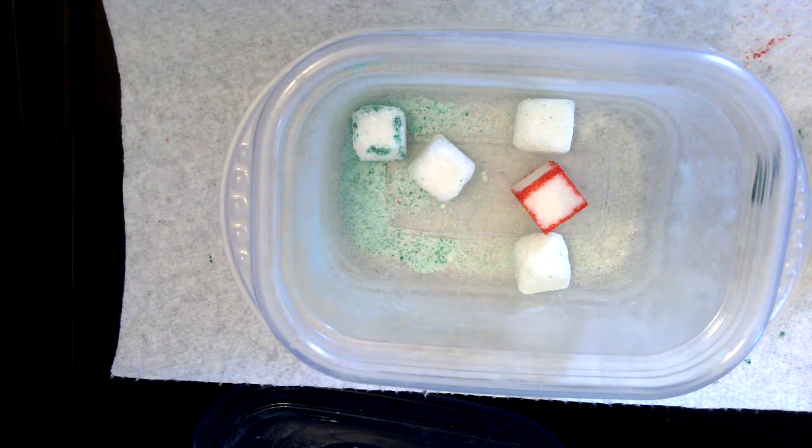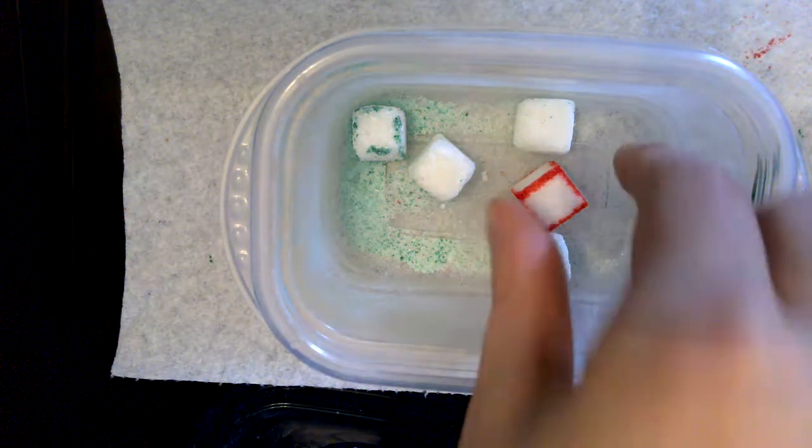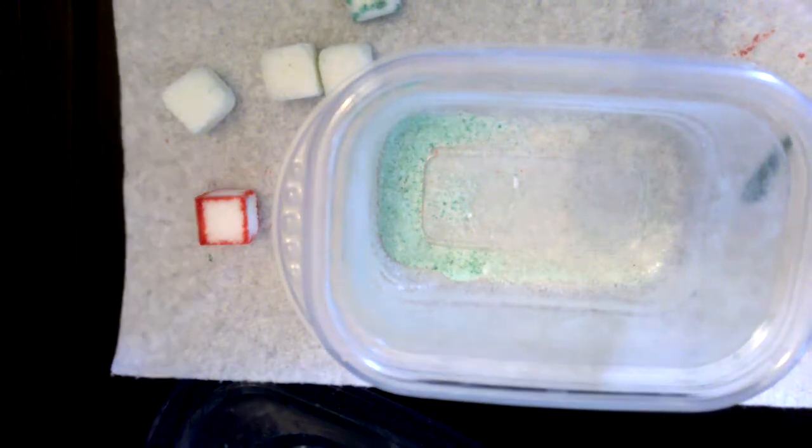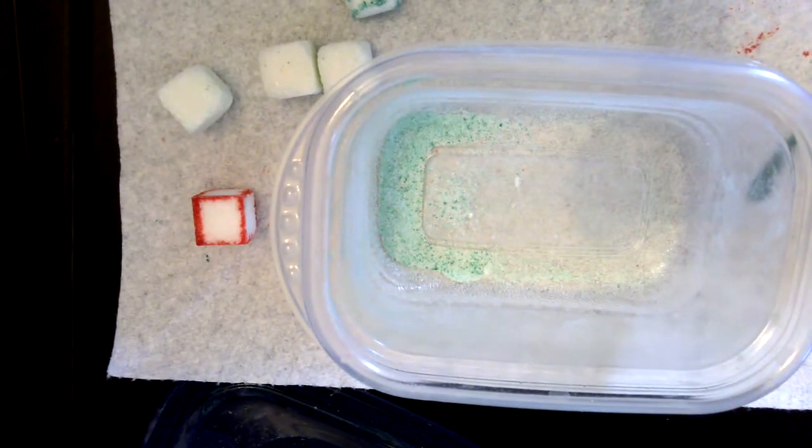Number 8, when you take the sugar cubes out of the container, what's left in the container? Where did that come from? So if I take all the sugar cubes out of the container and I look at what's in the container, what's left? What's left and where did it come from?